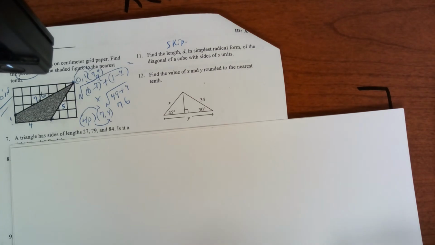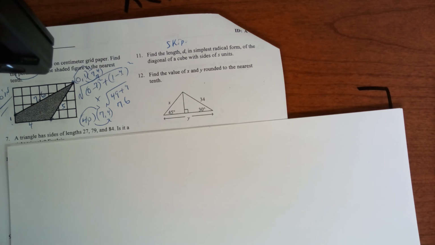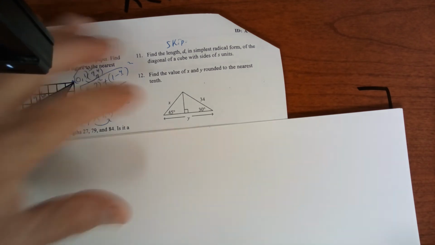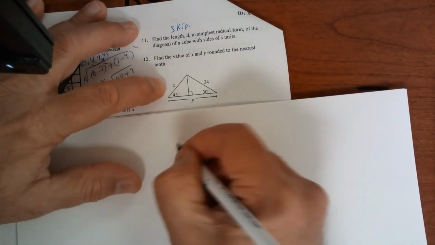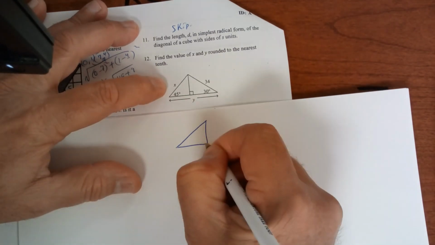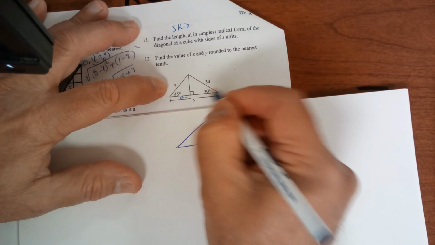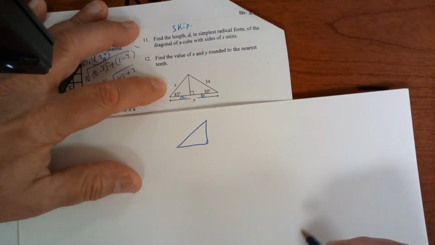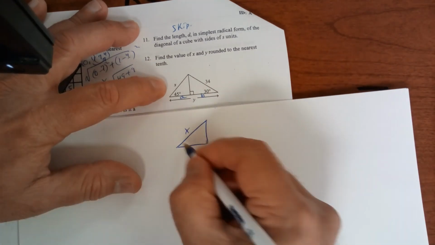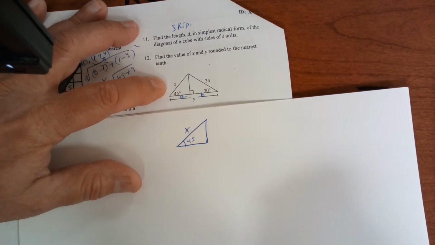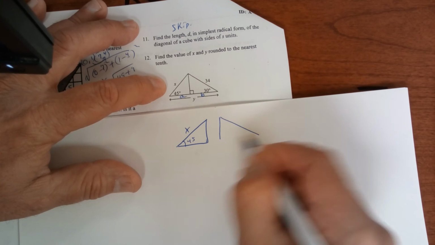Let me think about this. Okay, so what I would do here is I would separate this into two triangles. And I would call this piece A and this piece B. And here's X. Okay, so this is a 45, 45, 90. And this triangle over here looks like this. This is a 30, 60, 90.